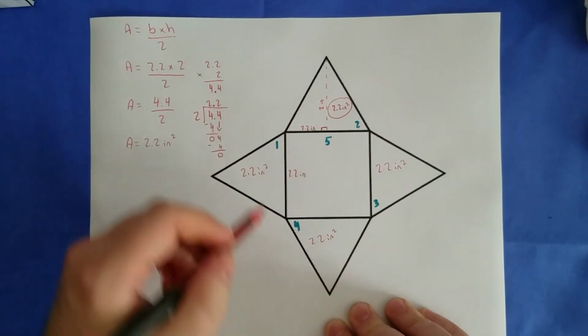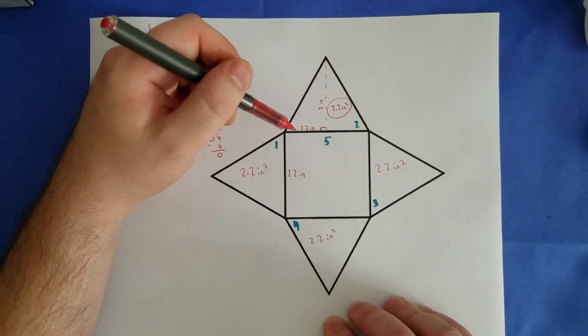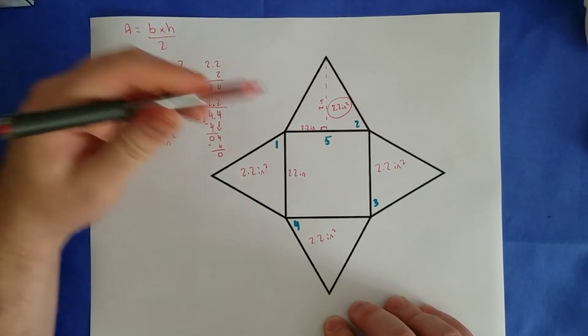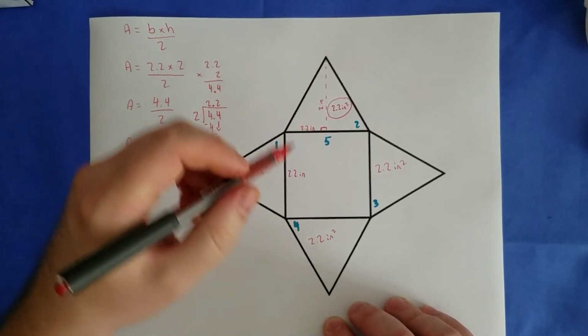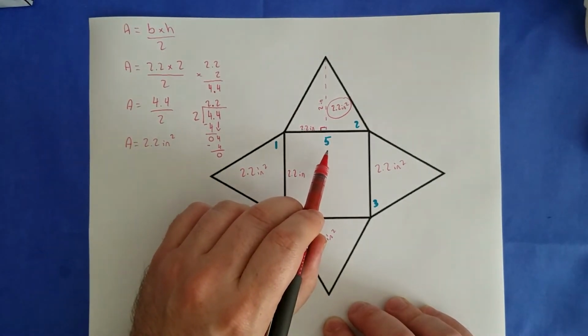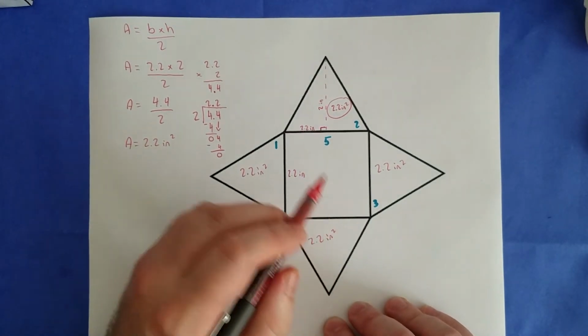So that's most of the work right there. And I really only had to do one math problem, use my knowledge of geometry and the area of a triangle to solve for 4 of these. Last one left, number 5. Number 5 is, you got it, a square because it was a square pyramid.